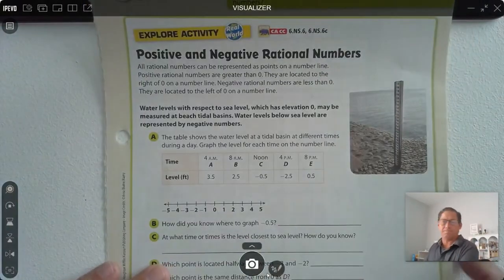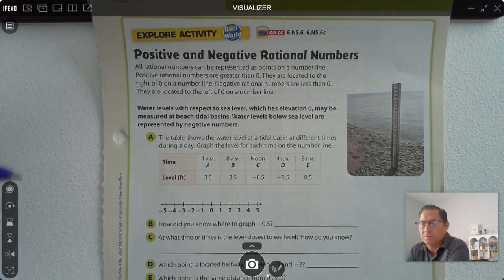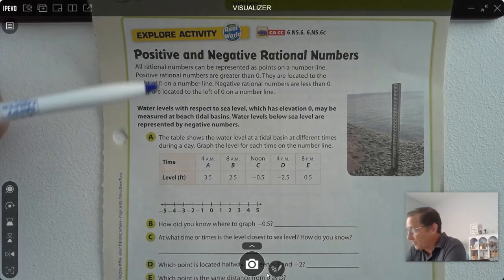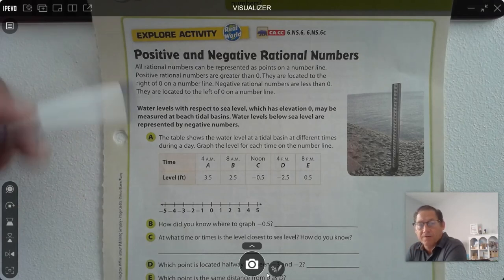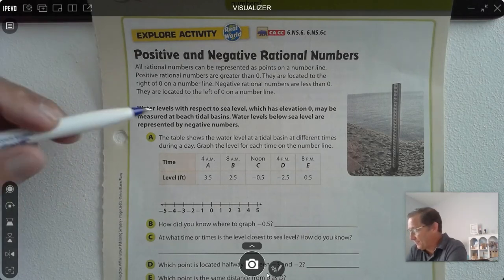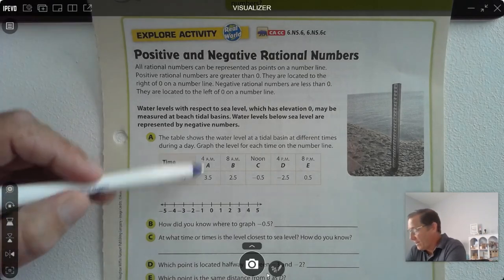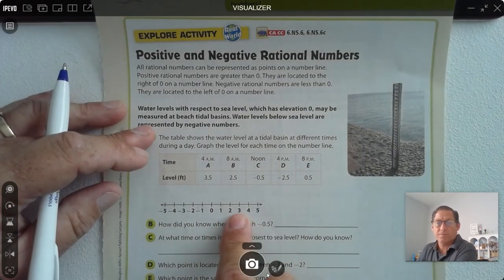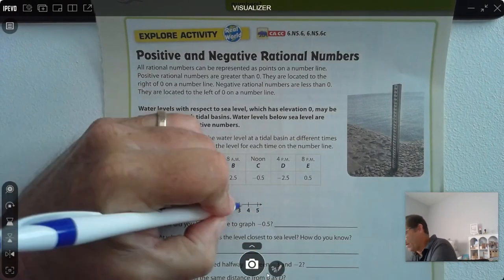All right, so let's look at this example. Water levels with respect to sea level, which has an elevation of 0, may be measured at beach tidal basins. Water levels below sea level are represented by negative numbers. This table shows water level at a tidal basin at different times during a day, and we need to take these levels and graph them on the number line. At 4 a.m., it's 3.5. So that's going to be to the right of 0. It's not 3, it's not 4, it's exactly in between, right? So 3.5.